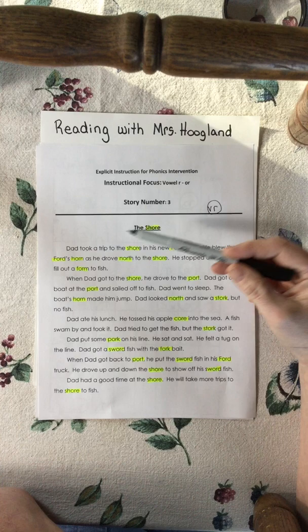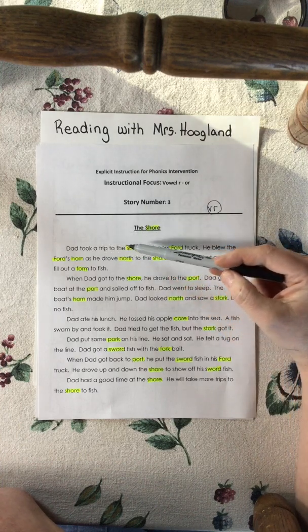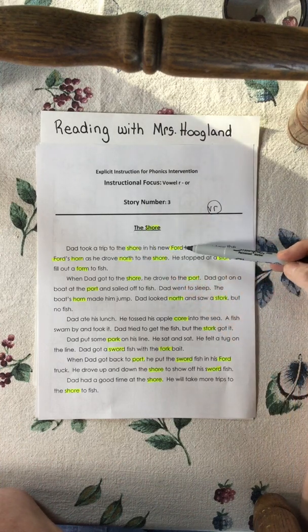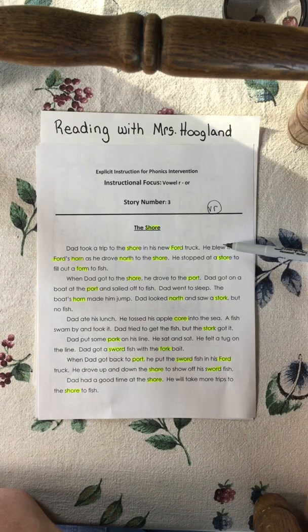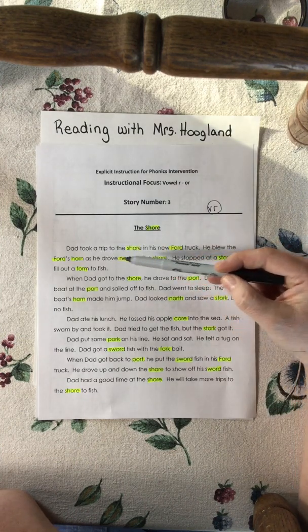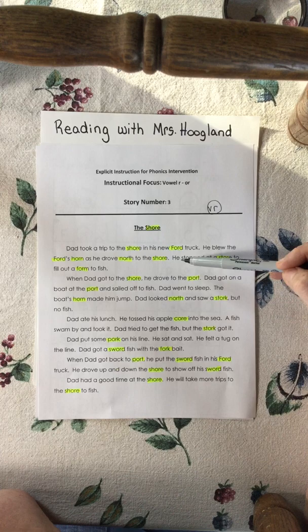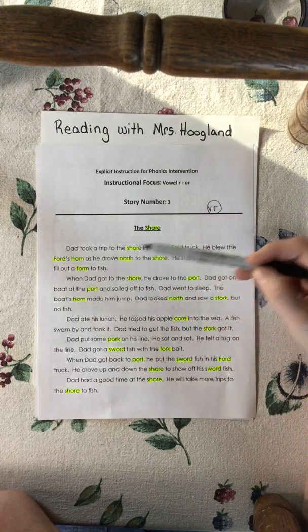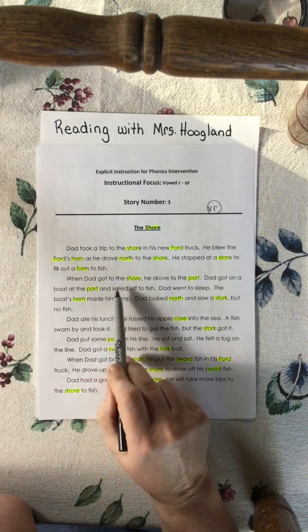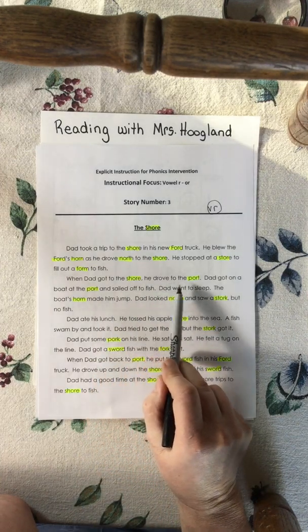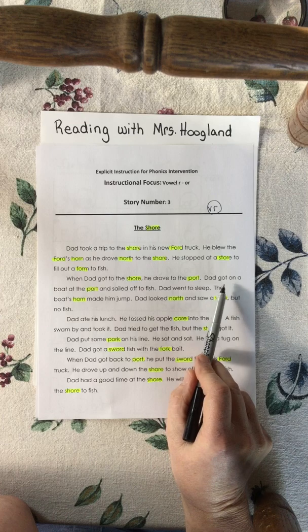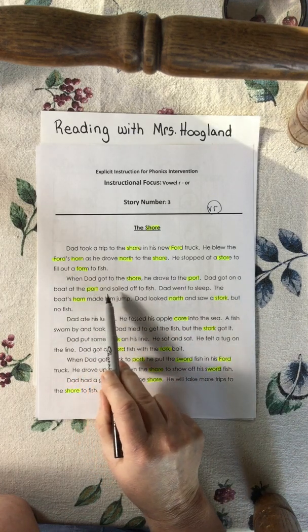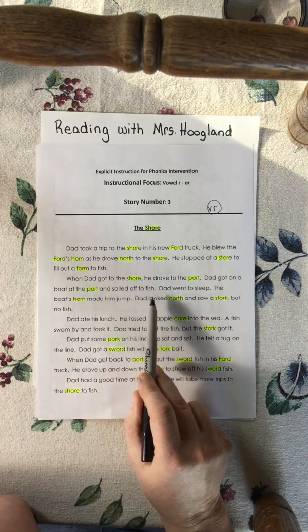The shore. Dad took a trip to the shore in his new Ford truck. He blew the Ford's horn as he drove north to the shore. He stopped at the store to fill out a form to fish. When Dad got to the shore, he drove to the port. Dad got on a boat at the port and sailed off to fish.